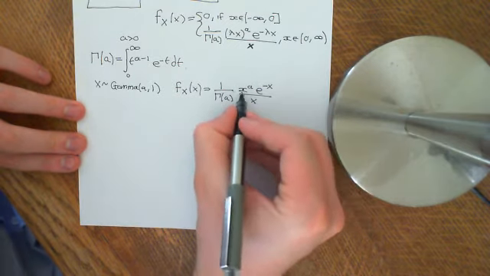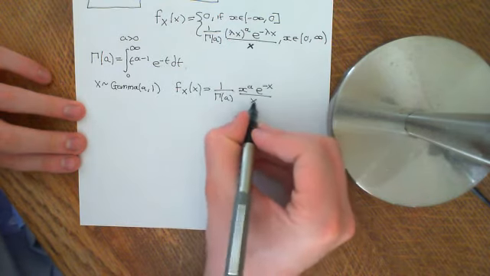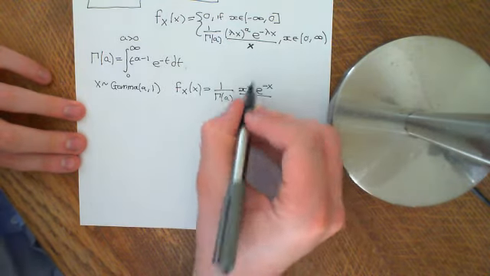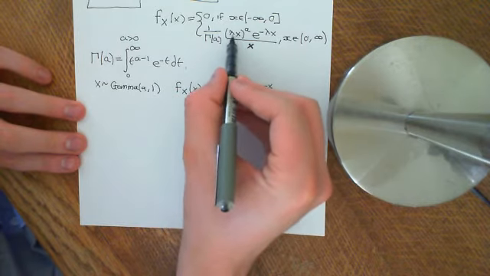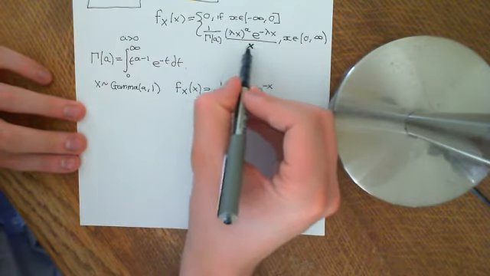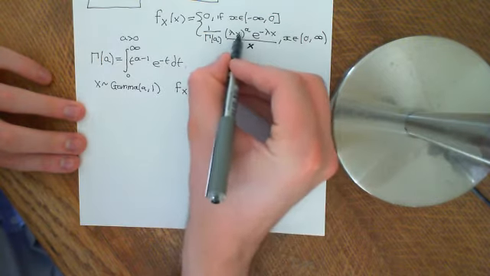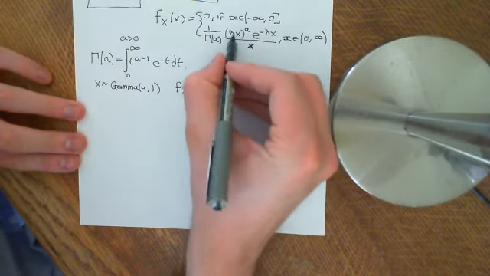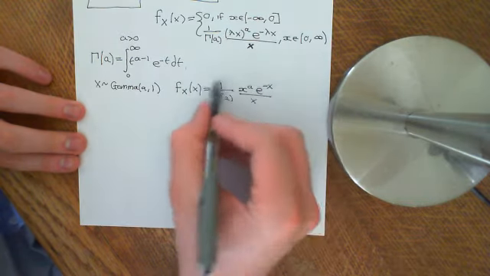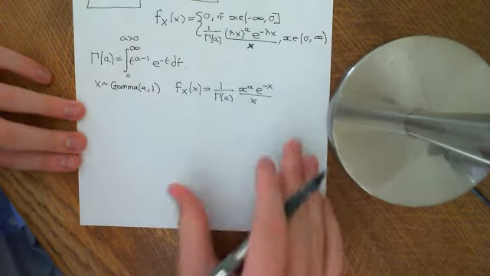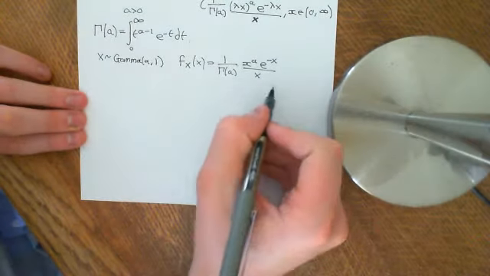And you might like to write x to the a minus 1, but there's a good argument for leaving the x like that, mainly because when lambda is more general, it's nicer. It's nicer notation not to have to write lambda to the a, x to the a minus 1, instead to have the lambda x to the a. It's more intuitive, so it's nice to leave it in this form rather than write x to the a minus 1. Okay, so there's our PDF on the positive real numbers.